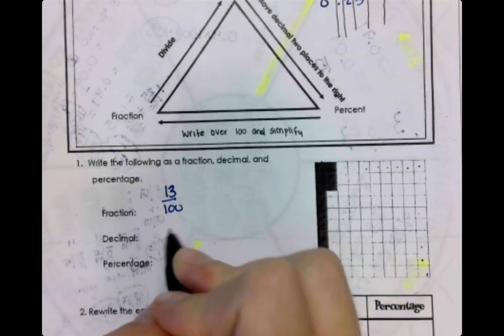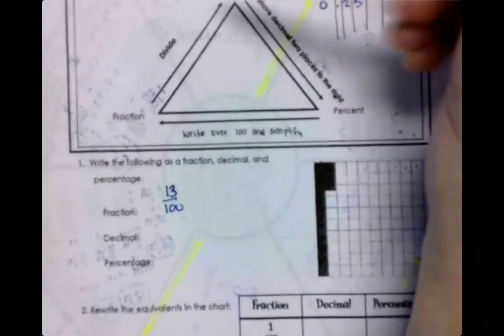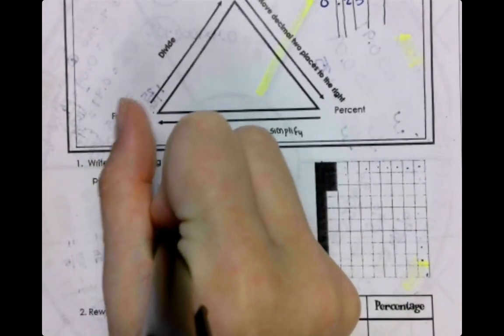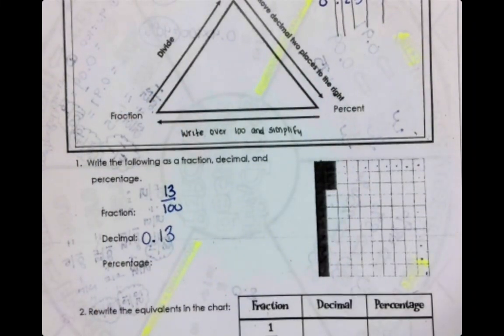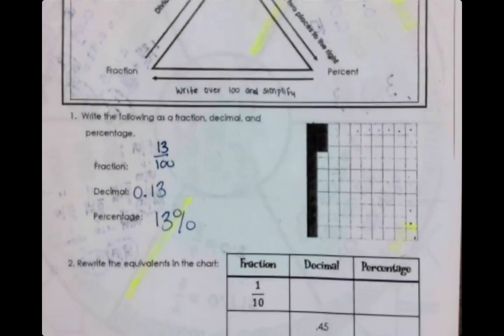So to change that to a decimal, from a fraction to a decimal, we would just divide. So 13 divided by 100 is 0.13. And then from a decimal to a percent, I just move it 2 places to the right. So that would be 13%. Hopefully all this is kind of coming back to you.